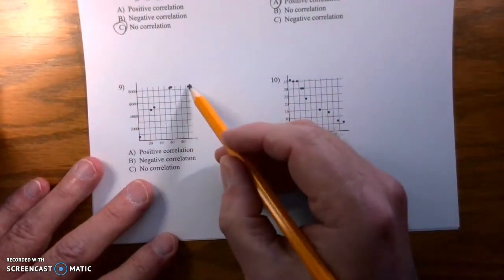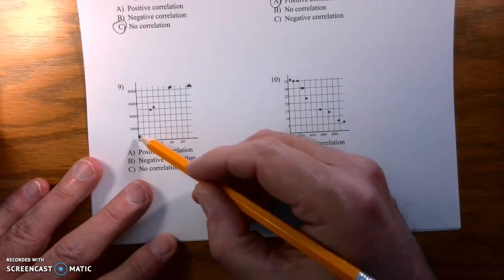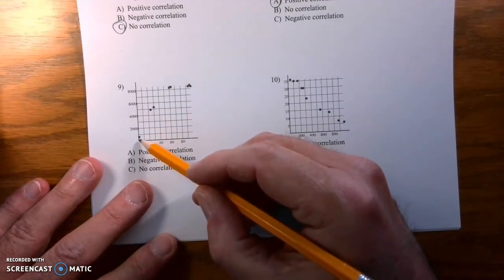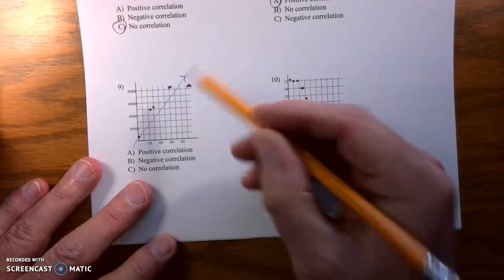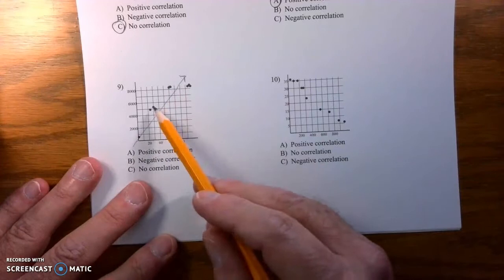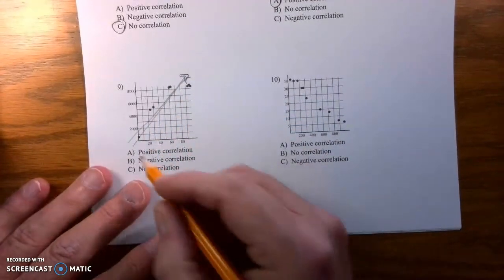This one the same way. There's a little cluster up here if you see it. How about that? 3, and there's 4 on this side. Something like that. That's positive.